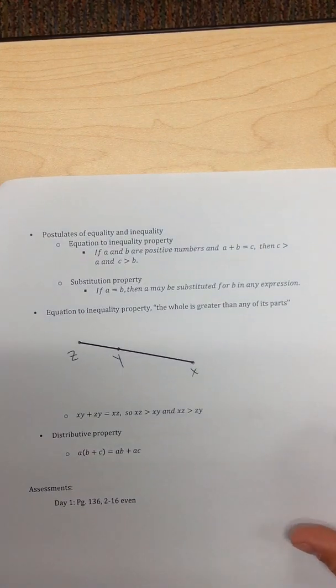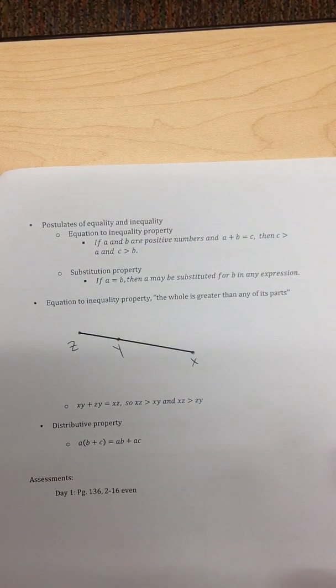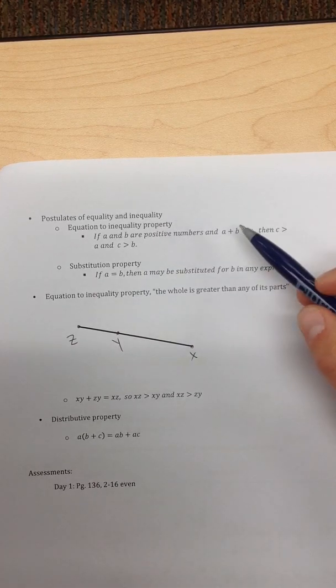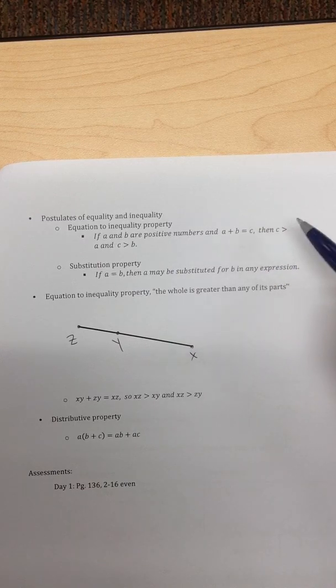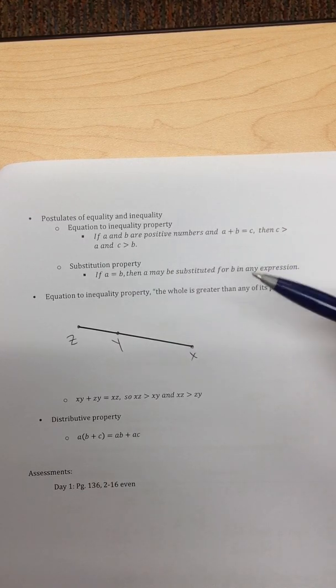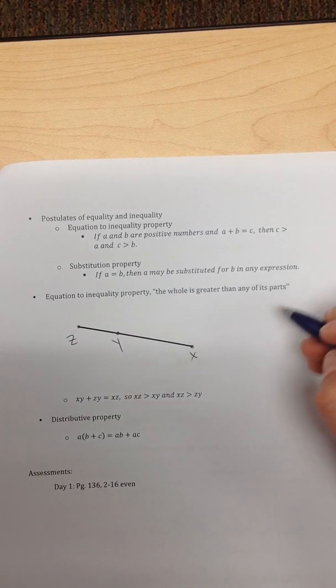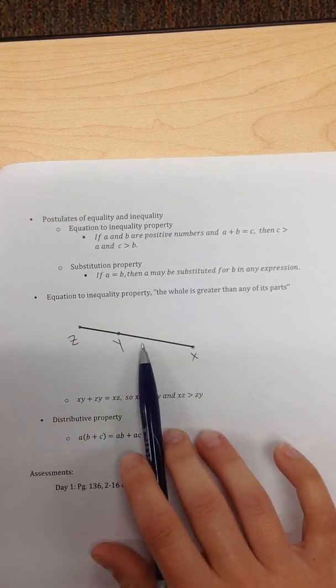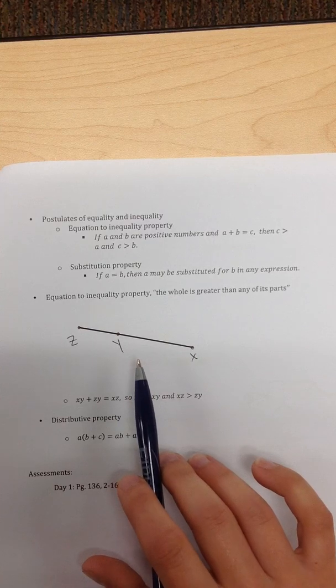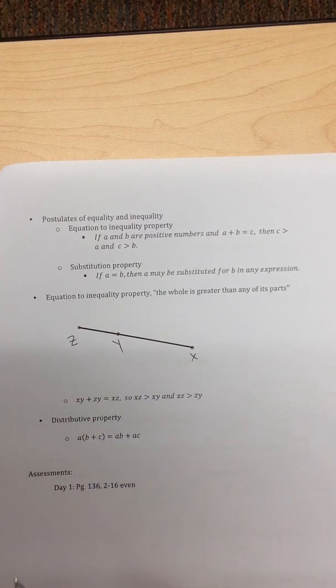So the next one we've got here is postulates of equality and inequality. So we've got the equation to inequality property. They say if A and B are positive numbers and A plus B is equal to C, then C is greater than A and C is greater than B. We'll actually talk about that down here. When we get to this one, you'll see how that works. So I'll talk through that one in a second.